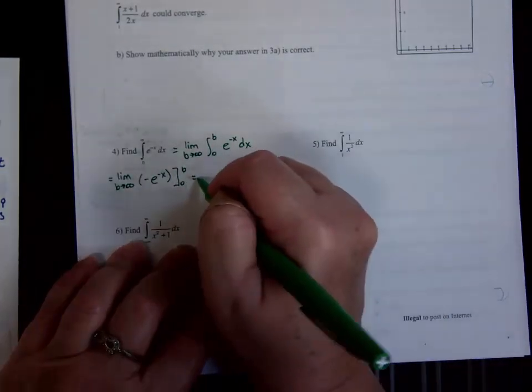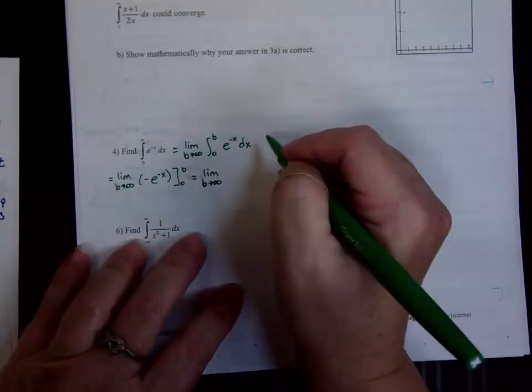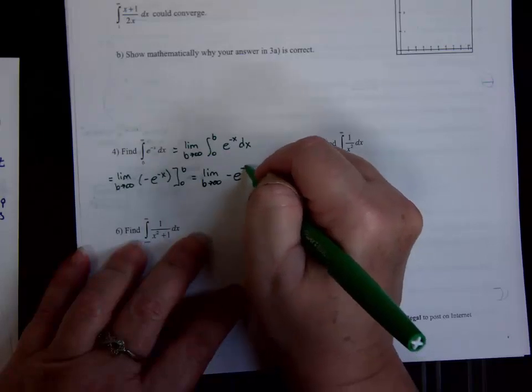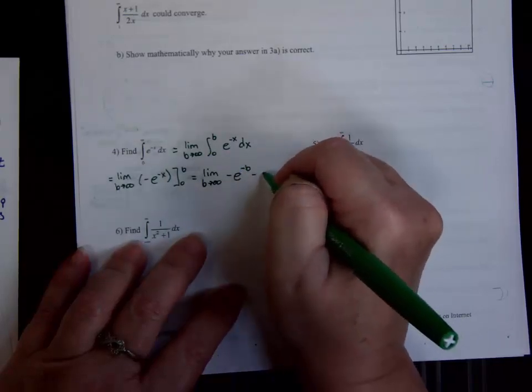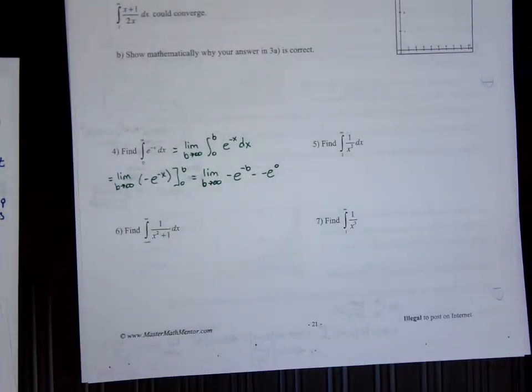So this equals the limit as b approaches infinity of negative e to the negative b minus negative e to the 0. So I took the antiderivative, then I plugged in the b and the 0. And now I need to take the limit. When you have a limit approaching infinity, usually it means you've got a function over a function. Is negative e to the negative b a function over a function? It's got a negative exponent, so I need to move it down.